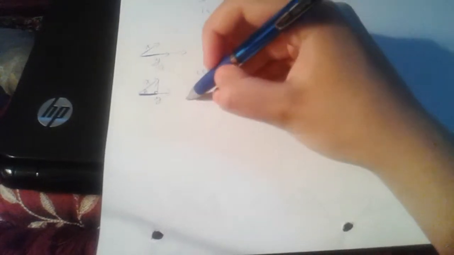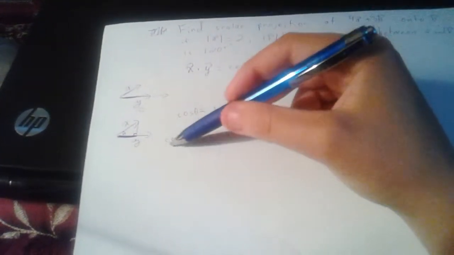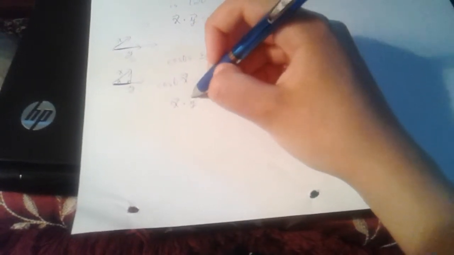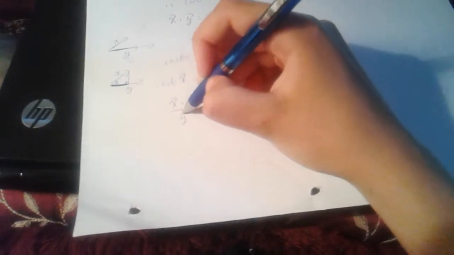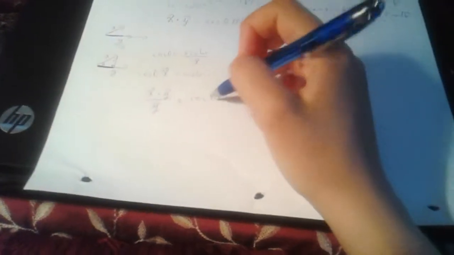We just want to find the scalar, so the scalar is going to equal cosine theta times the magnitude of x. Now we want to make this formula look like this, so all we're going to do is move over the y. To get rid of multiplication, you always divide. So it leaves us with x dot y divided by the magnitude of y equals cosine theta times the magnitude of x. And this is our scalar projection.